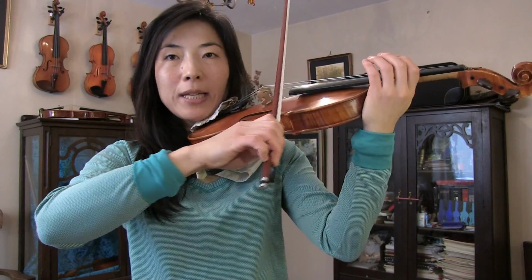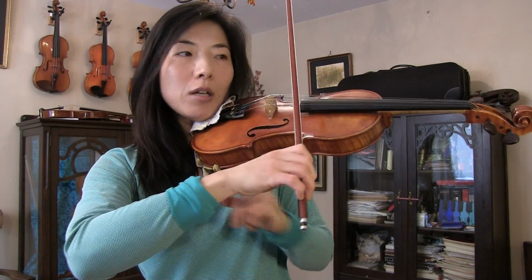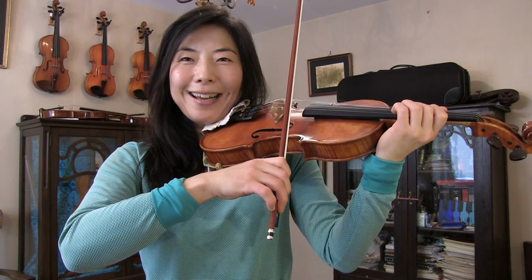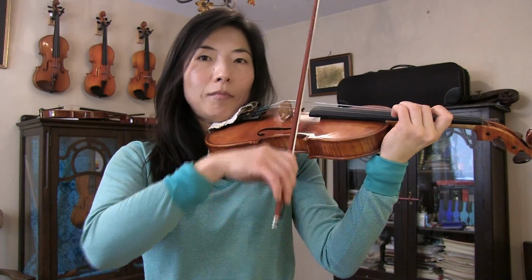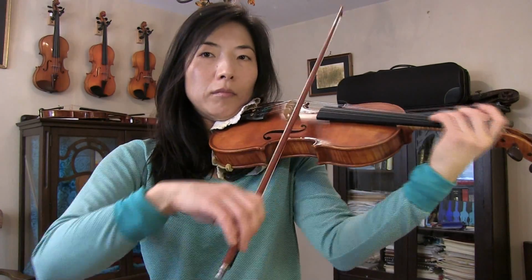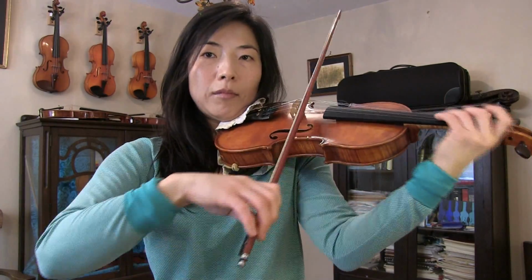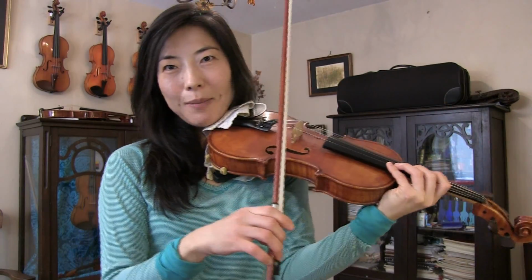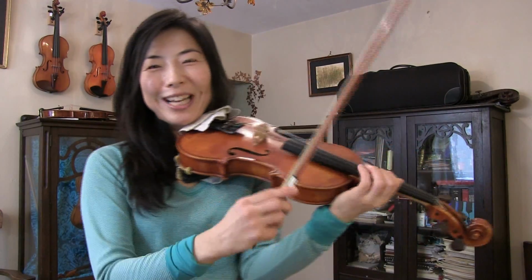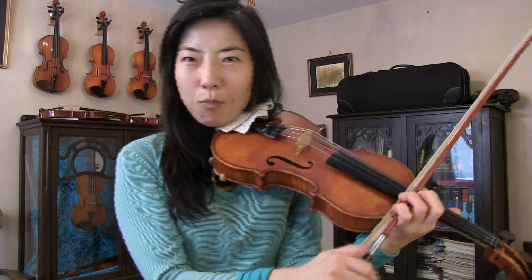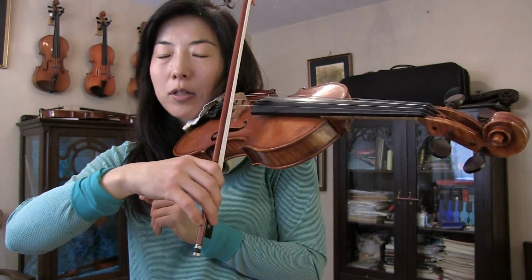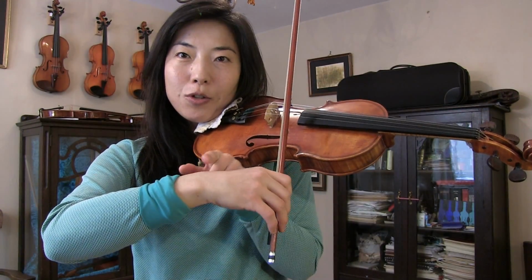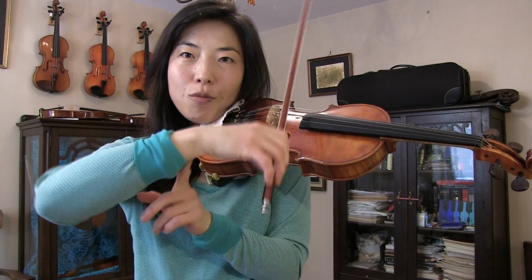Normally in a romantic era piece, you can keep the wrist a little low to make a sticky and then heavy sound. This would be fine in romantic pieces such as Tchaikovsky, Brahms, things like that. But it would be too heavy for Mozart. So for the Mozart stroke or Mozart tone, you would have to raise your wrist a bit higher to make the bow a bit lighter.